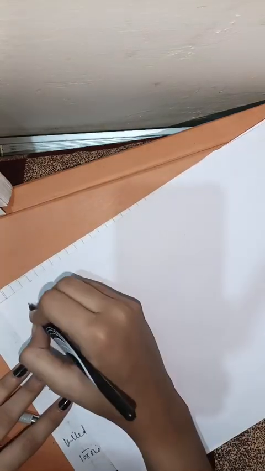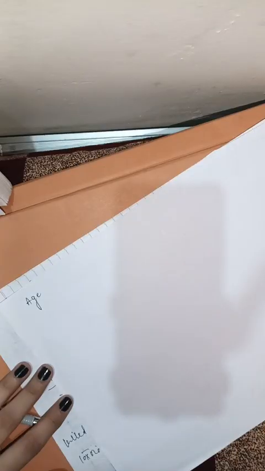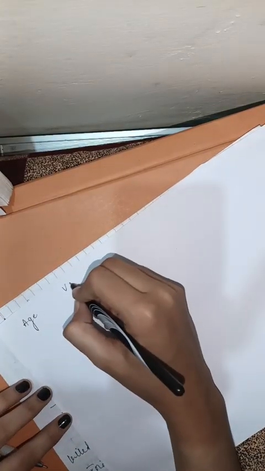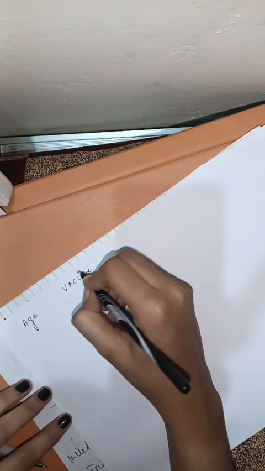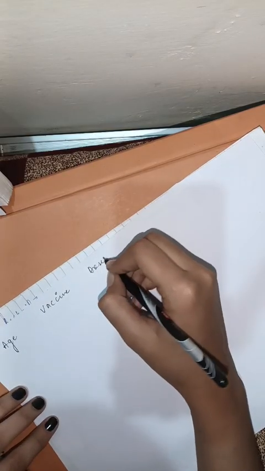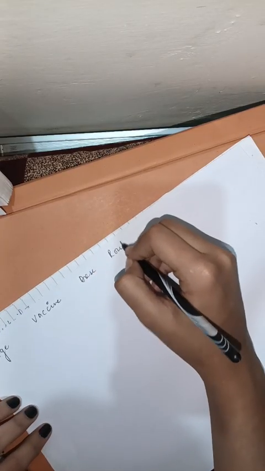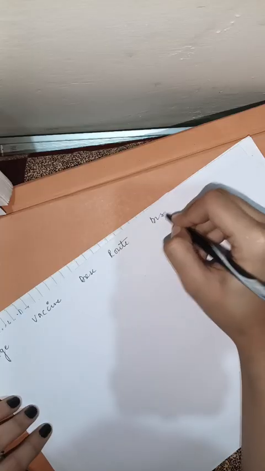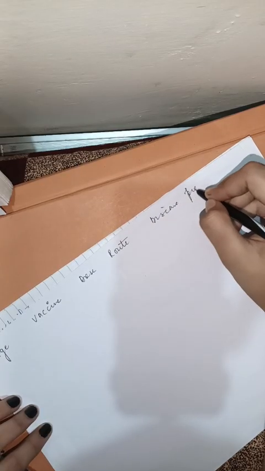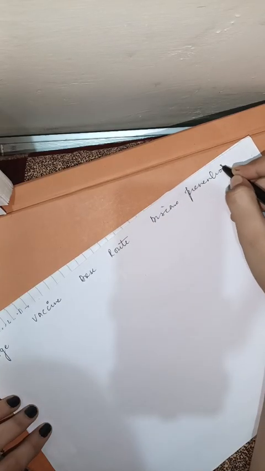Here we are going to write. We're going to draw a chart like this: age, vaccine, dose, route, and the disease prevented.